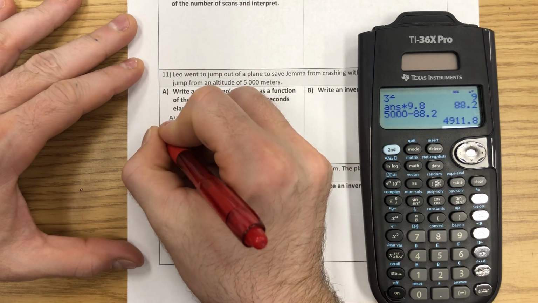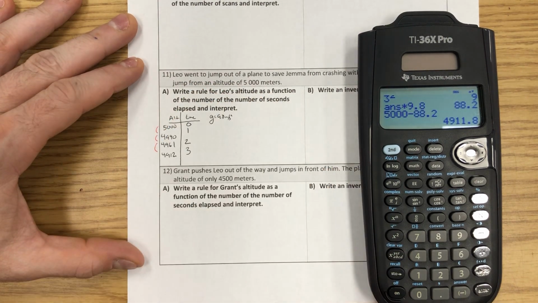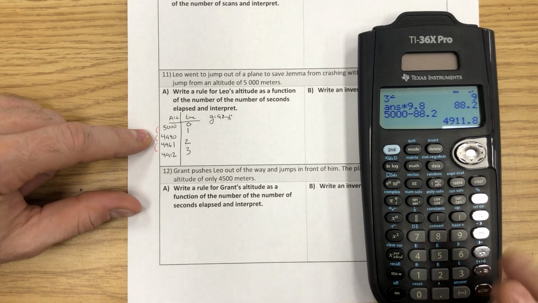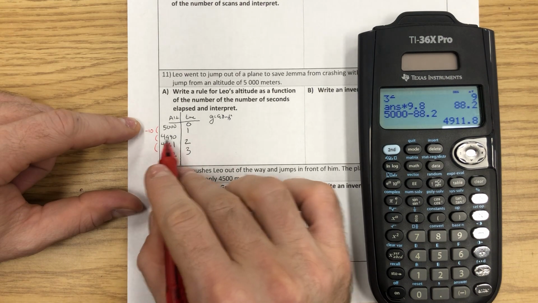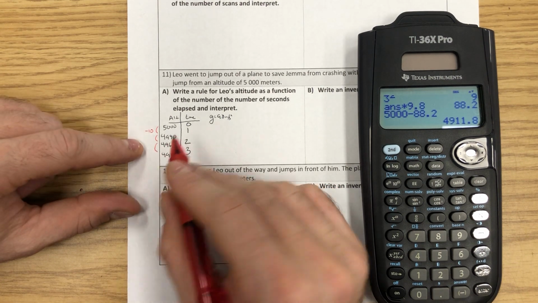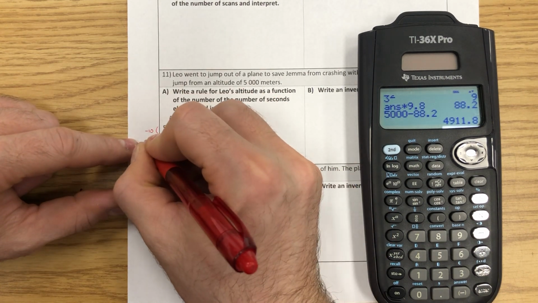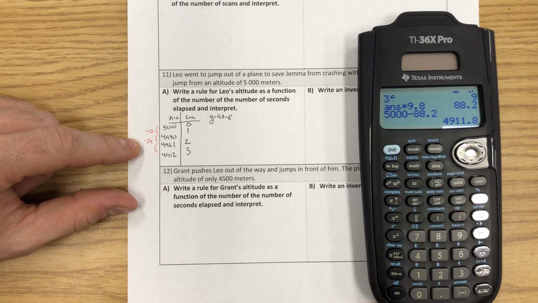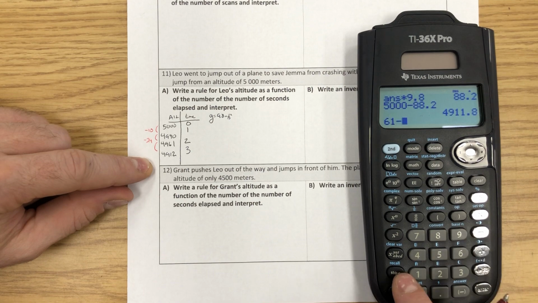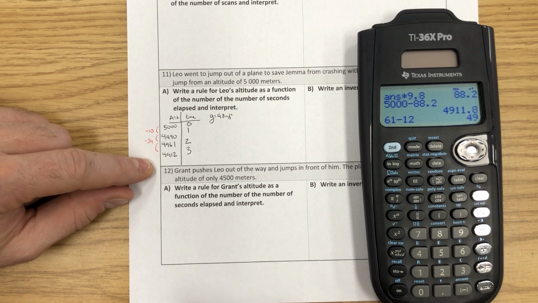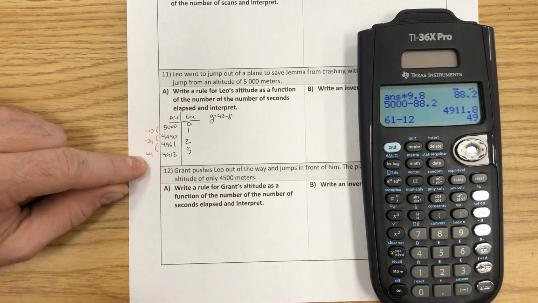And so what we notice is, I should have written this table the other way around, but the basic idea is that each time we're changing: from 5,000 to 4,990, we went down by 10. From 4,990 to 4,961, we went down by 29. And then from 4,961 to 4,912, we went down by 49.